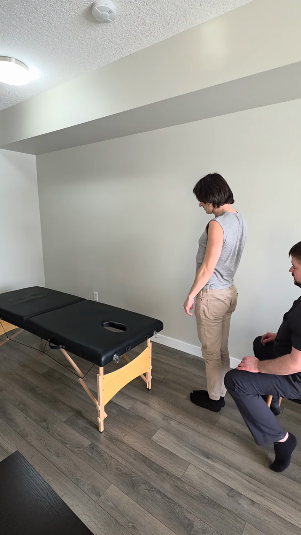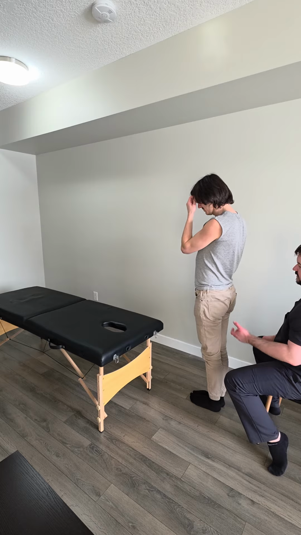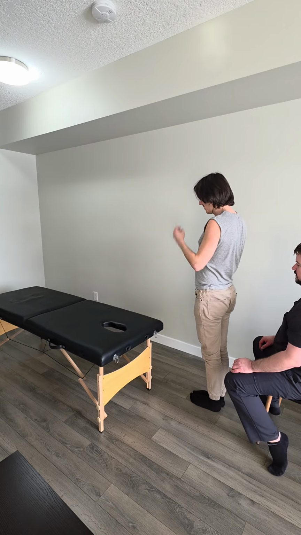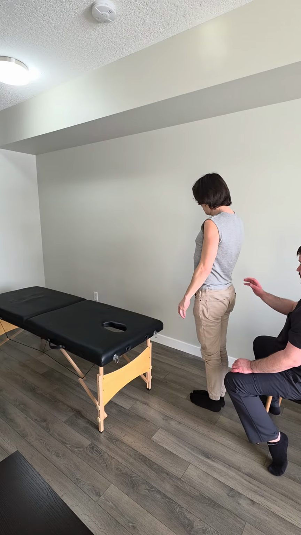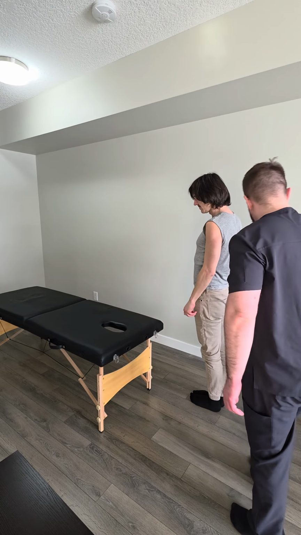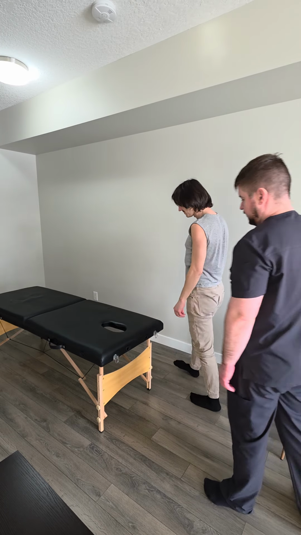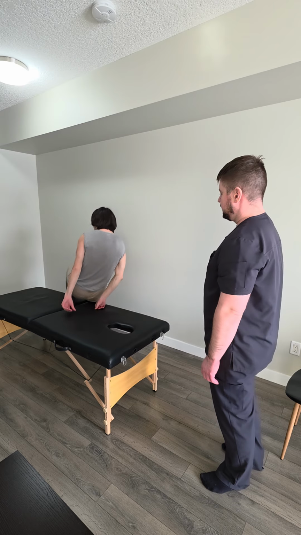So we can see that there is a restriction on the right side, because with the left side the pelvic drops inferiorly, the right side is stuck. So we can assume that there is some sort of lesion happening on the right. Okay, now I would like you to get on the table please, face up, head facing me.